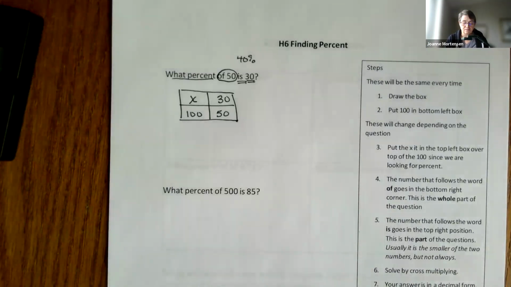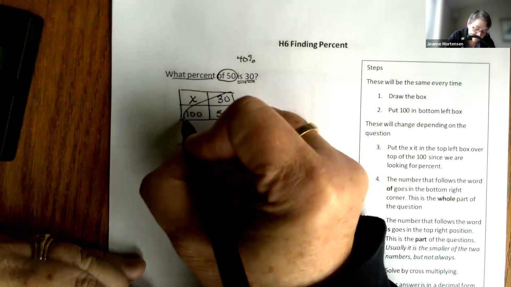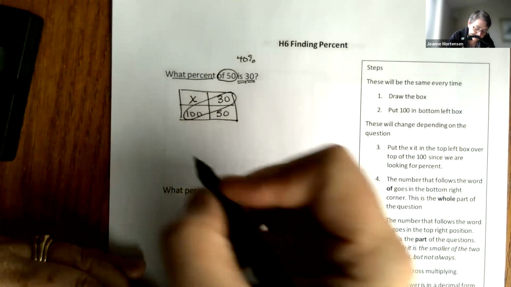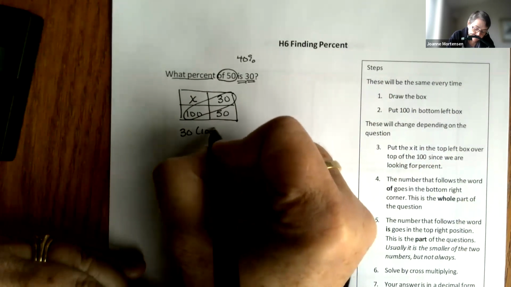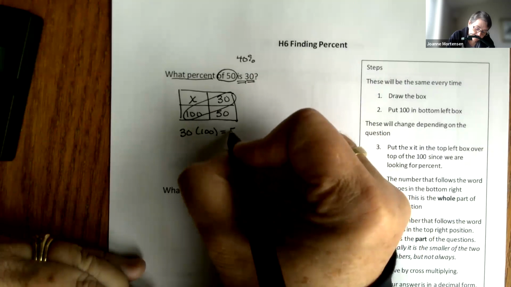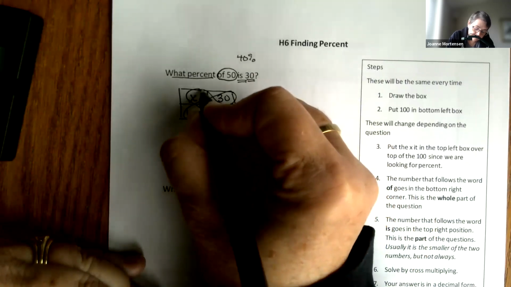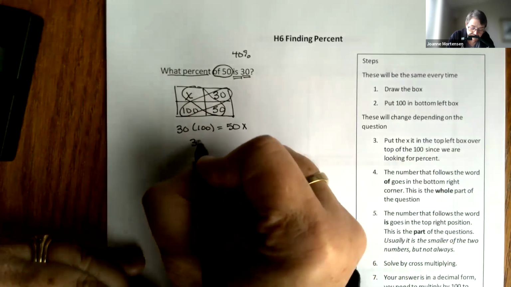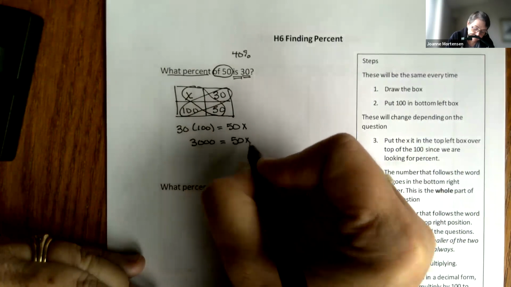Cross multiply and solve, just like we've been doing before. But the solution is going to look slightly different. So 30 times 100 is equal to 50x. So that's going to be 3,000 is 50x.